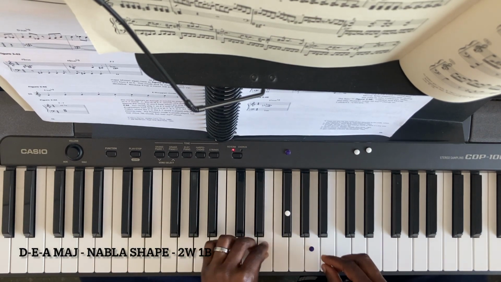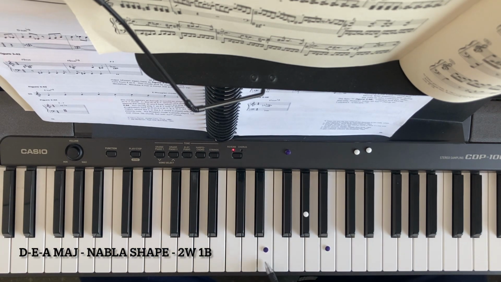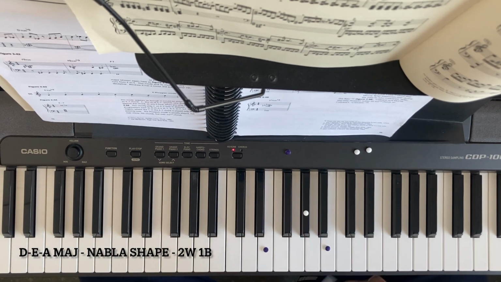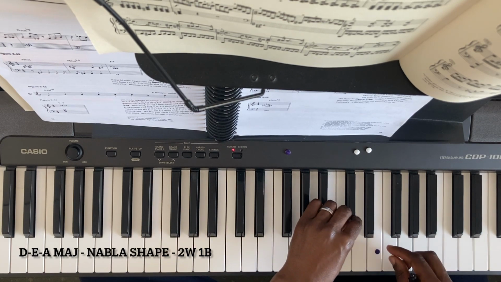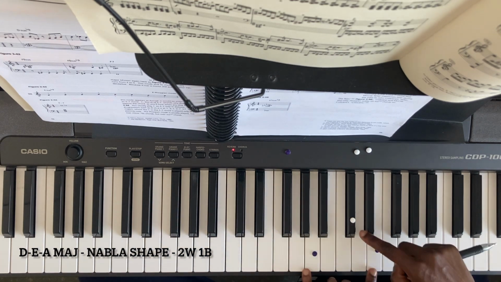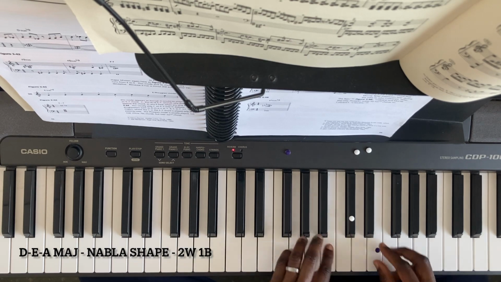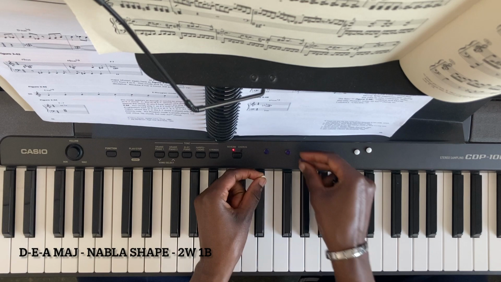And the same thing happens when we play an E major triad. So on the E, G sharp, and B, look. See? You can literally draw it. And also on A, you have the same thing. So A, C sharp, and E, which is what you need to make an A major triad. That's your nabla shape. So for D, E, and A, they all have a nabla shape or a triangle shape.